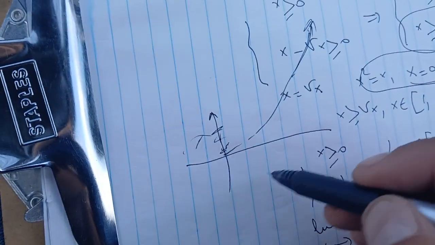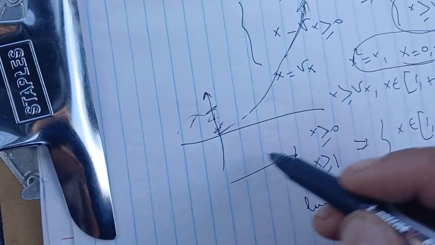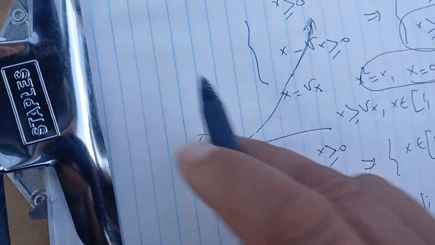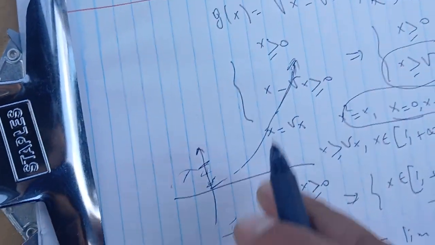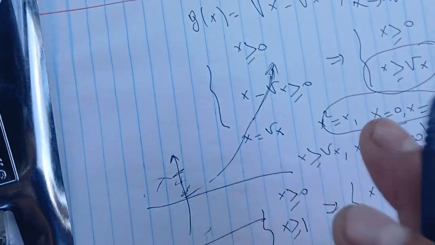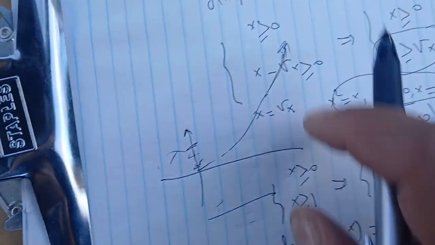Okay? So if you graph it and you find something negative here, that means you are wrong. So this is just checking. So we will come back to this one if we have time.